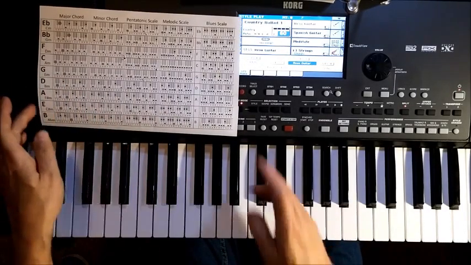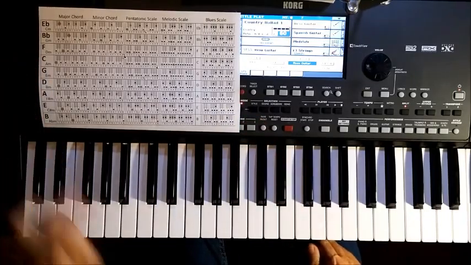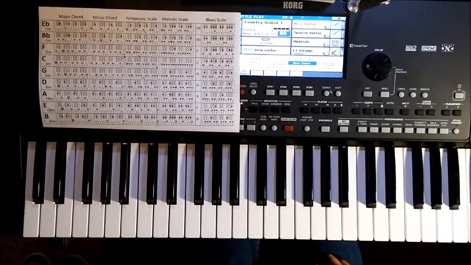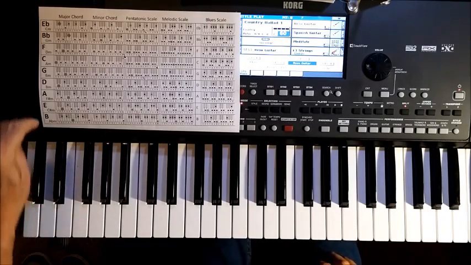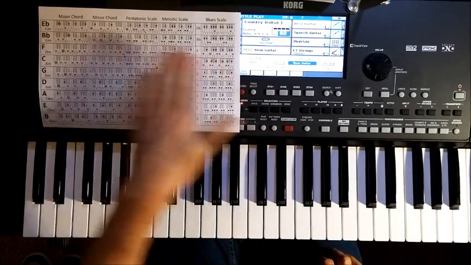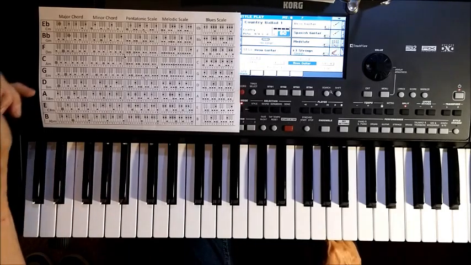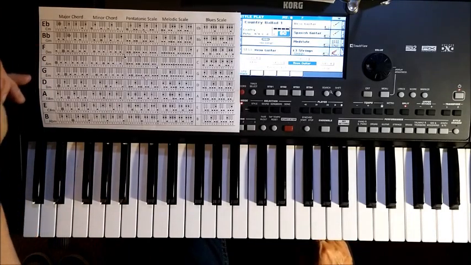Maybe I'll get this on my website at some point so you can download this chart. This chart I made myself a while back. I use it a lot. It's a circle of fifths, flat out. Instead of going around in a circle, it goes up and down.